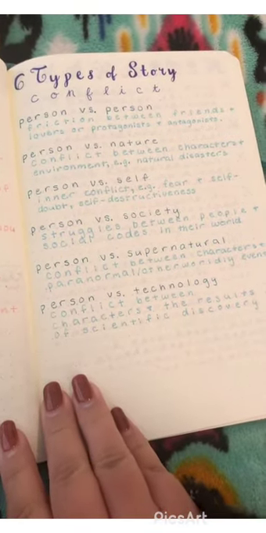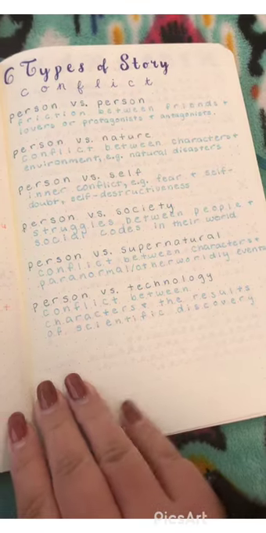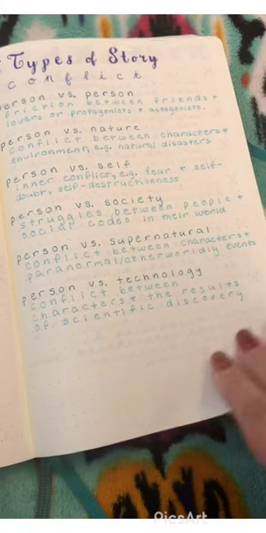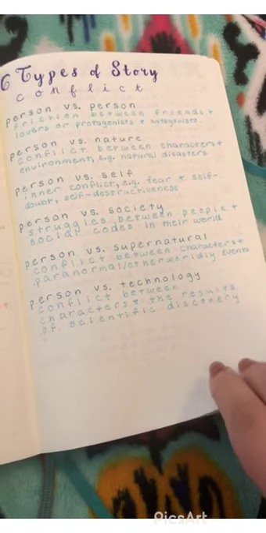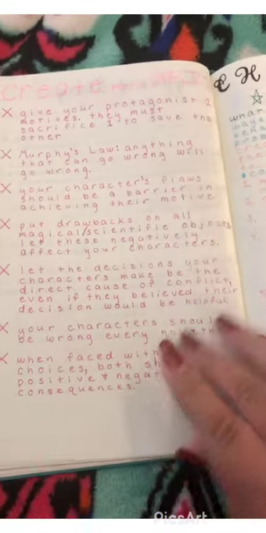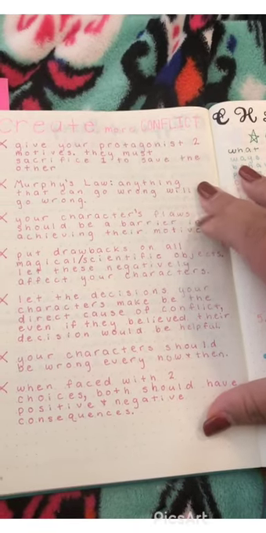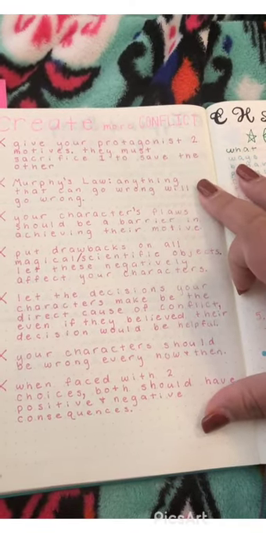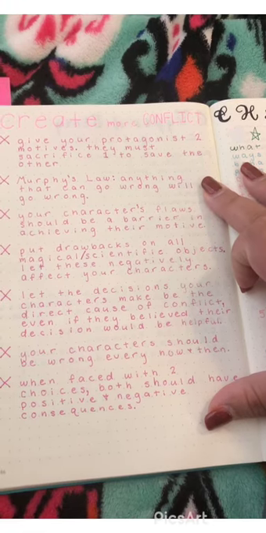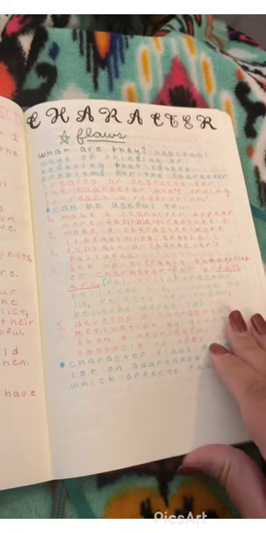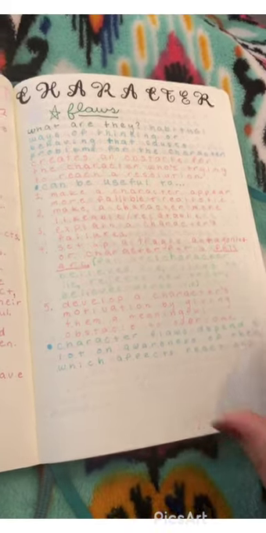6 types of story conflict. Sure, that's not all that exist, but it's what I wrote. Create more conflict. We really love conflict. These are really good tips, actually. Character flaws, more about them.